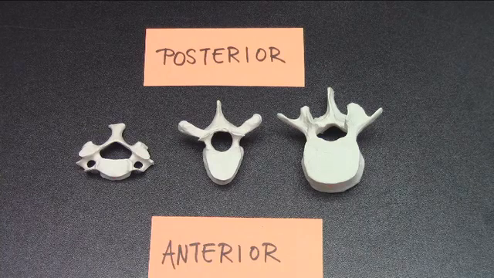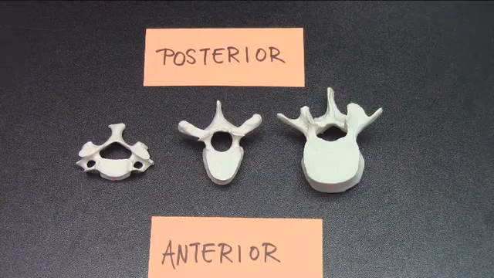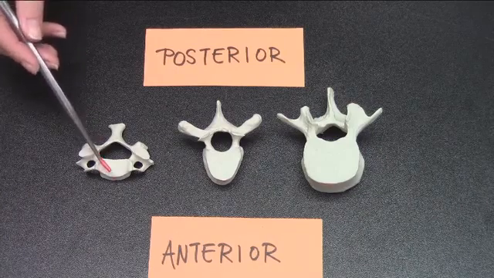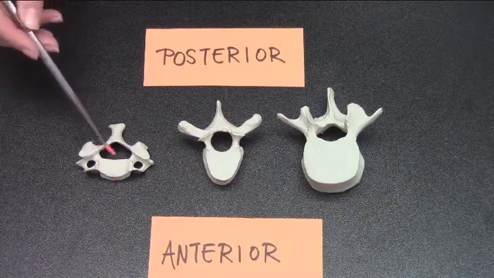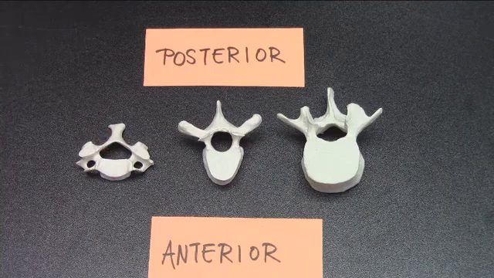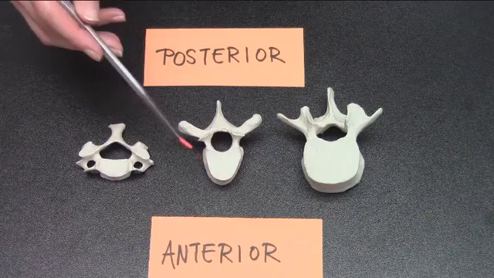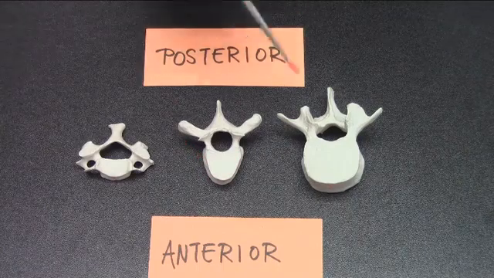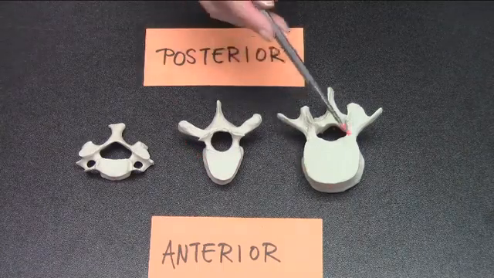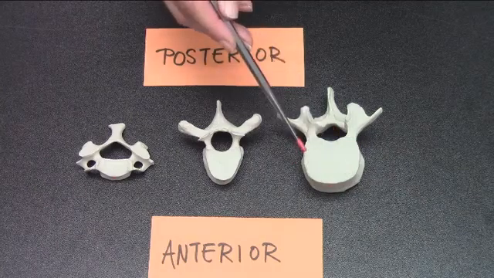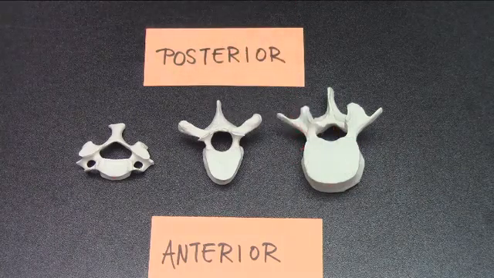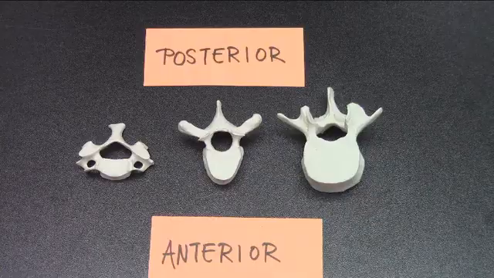First, we'll look at the vertebral body. In the cervical vertebrae, the body is relatively small in comparison to the foramen. In the thoracic vertebrae, the body is larger and it's somewhat heart-shaped. In the lumbar vertebrae, we see the largest, most massive vertebral bodies. And this makes sense because they bear the most weight of the body.